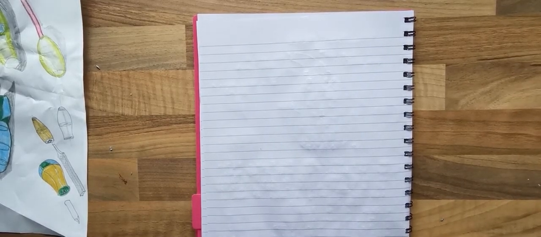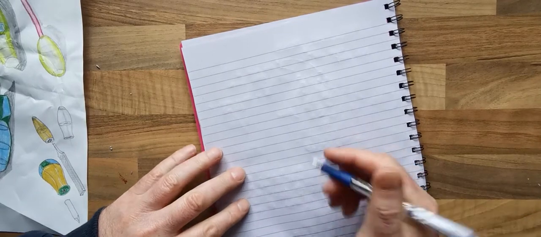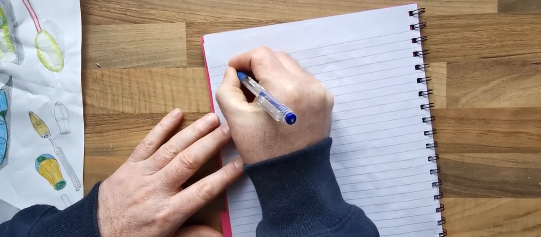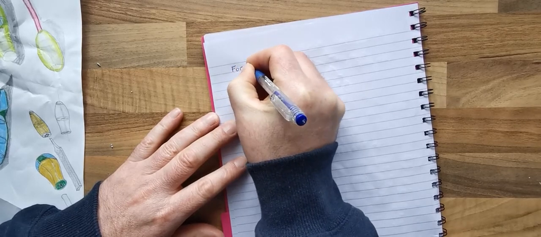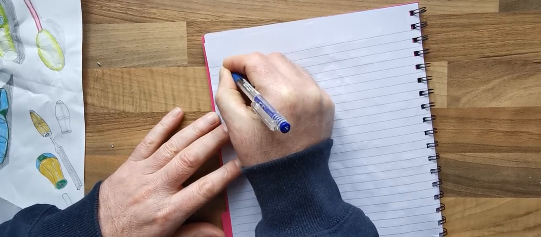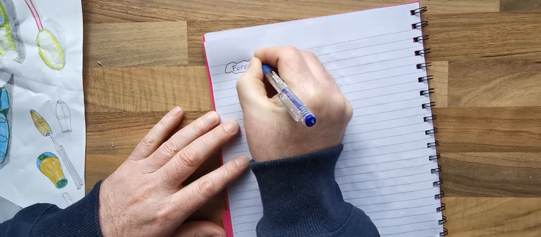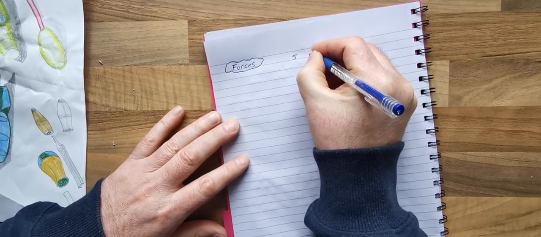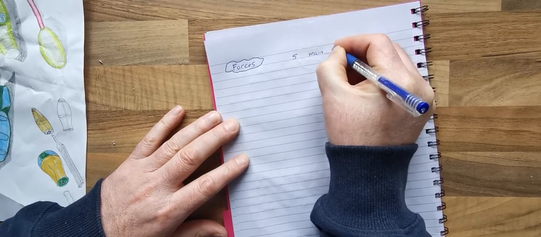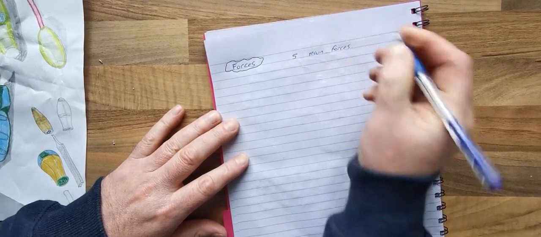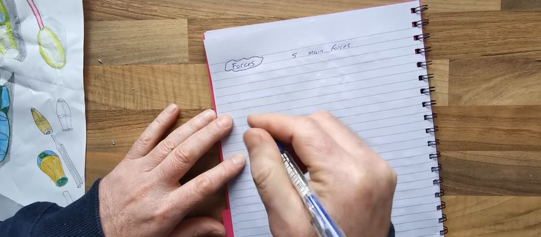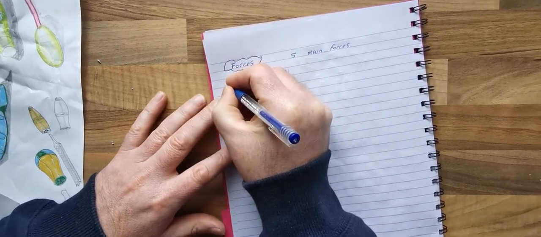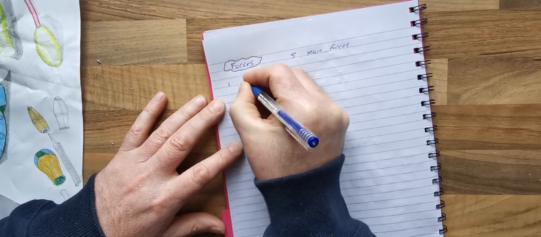Okay guys, today I want to look at a couple of little things that we need to know a bit about, and the first one of them is forces. We're going to look at 5 main forces, and we're going to try and do sketches to explain these as well. So there's going to be number 1, compression.